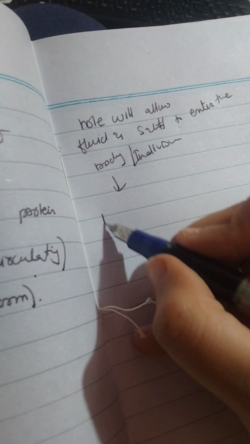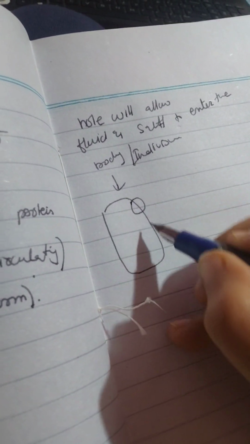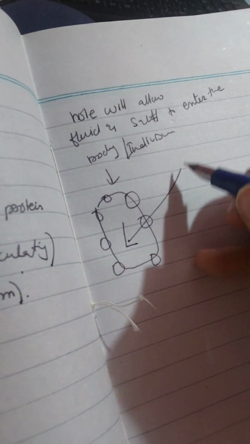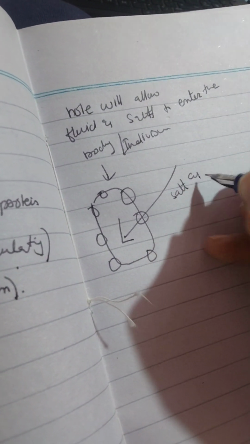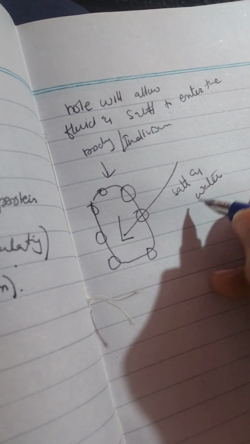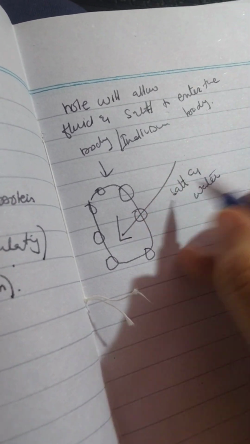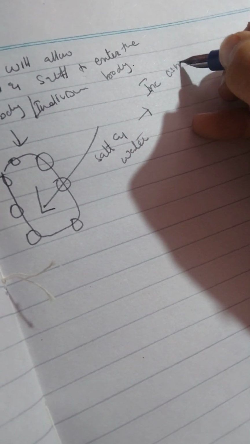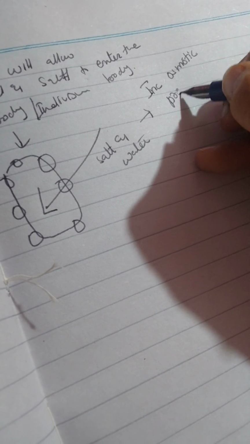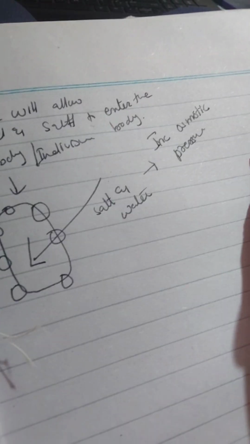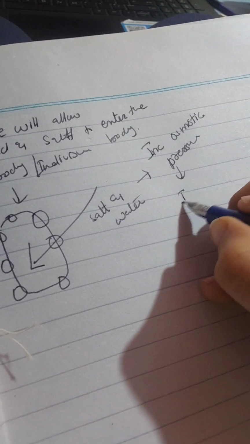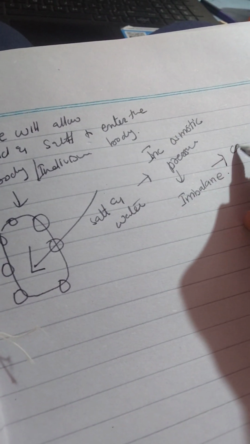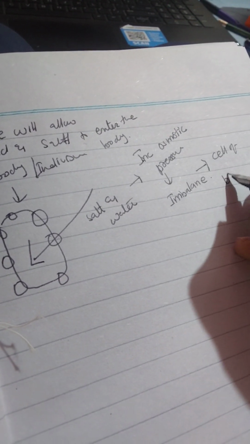Consider that this is a bacteria and there are holes, right? These holes are made by perforins, and this hole will allow salt and water to enter into the body. Now what will this salt and water do? It will increase the osmotic pressure. When the osmotic pressure is increased, there will be imbalance, and the cell of the pathogen will blast.